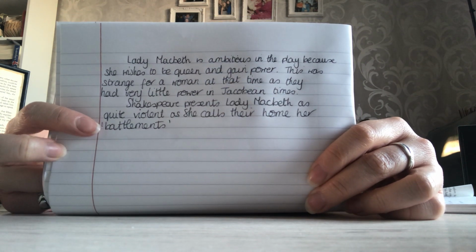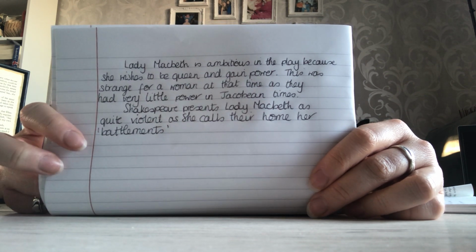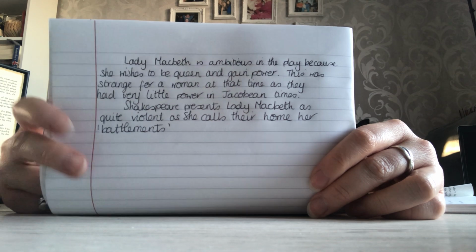Why does she use the word battlements? Why is that important? The fact that she says the word battlements to talk about their home when women were meant to take care of the home. Why is that important? And also, start off with pages 14 and 15, how is Lady Macbeth presented as terrible? What does she do towards the end? Does this also portray her as a bad person? Okay, so this is what you need to start thinking about, and this is what you need to start working your way through. So, I'll leave you there.